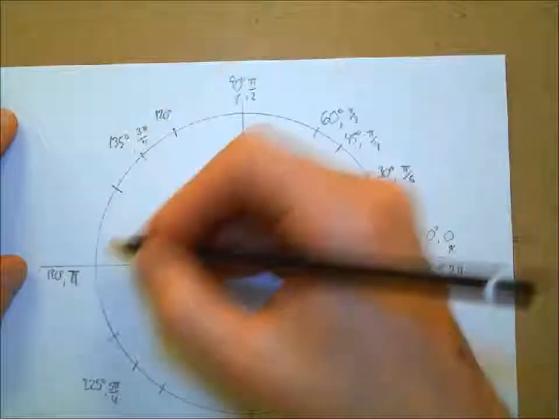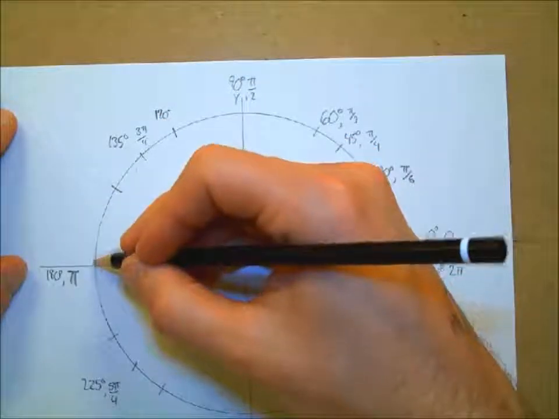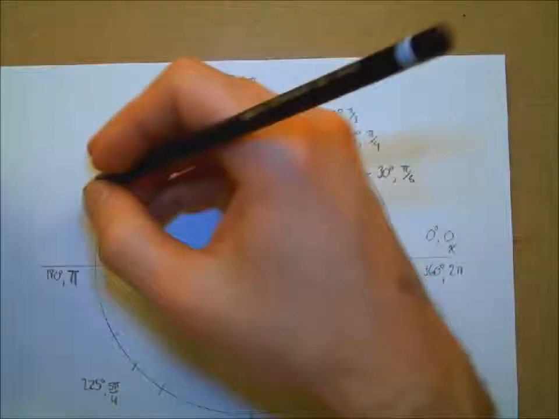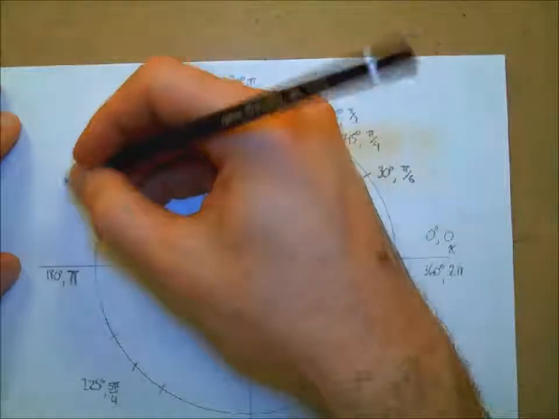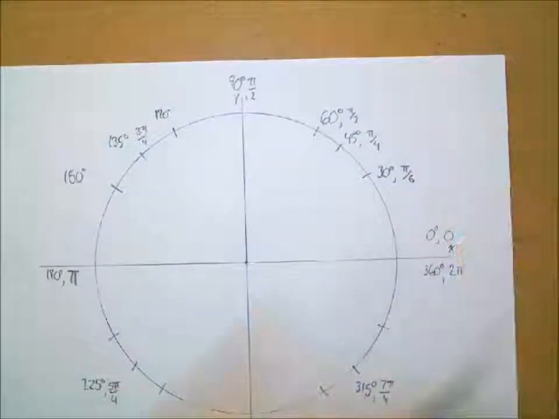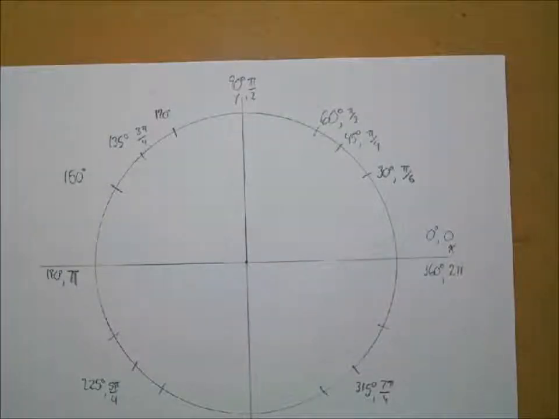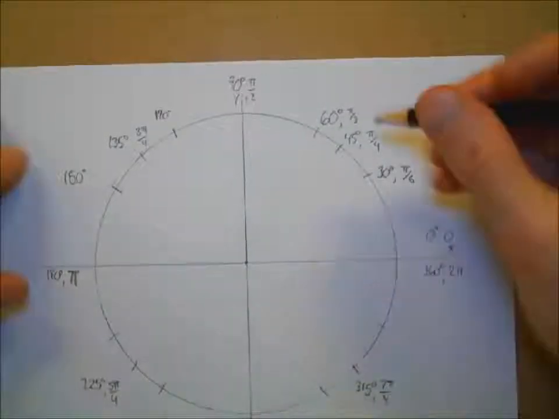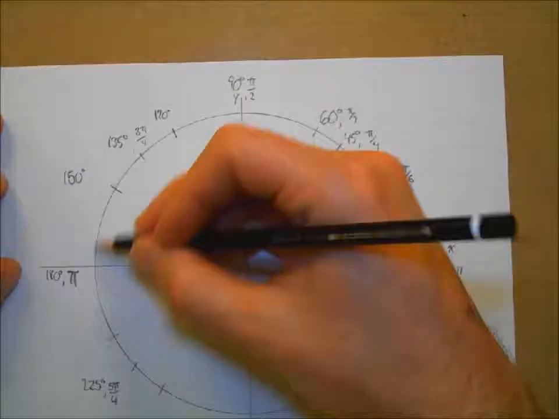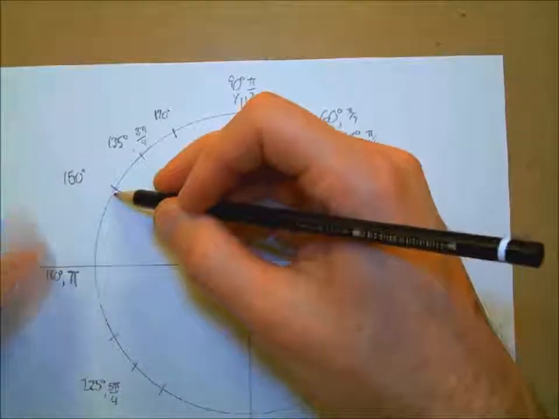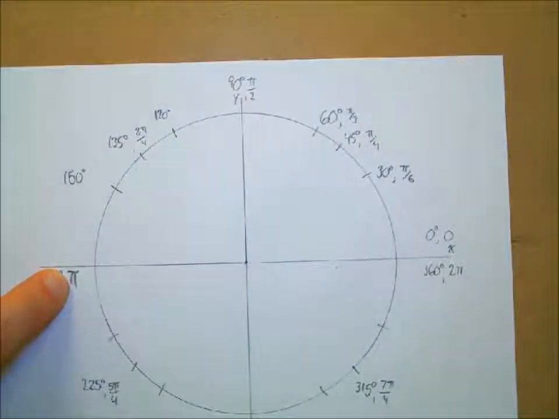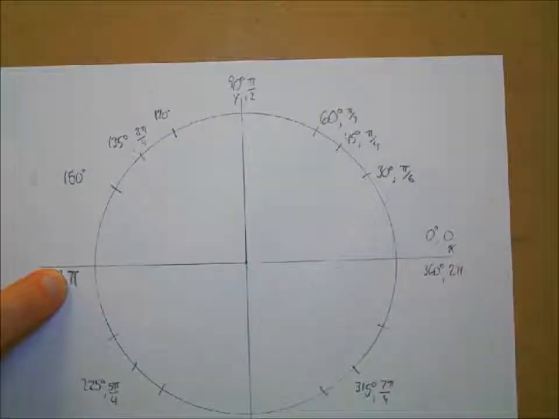And then for this one, we're going to go 30 degrees back from 180. So what's 30 degrees back from 180? 150. Okay. 150. And we'll do the same thing for the radian measures here. We go pi, this was pi over 6, right? Going 30 degrees back is like going pi over 6 back. So take away a pi over 6 from pi. Well, pi is the same as 6 pi over 6. Take away a pi over 6, 5 pi over 6.